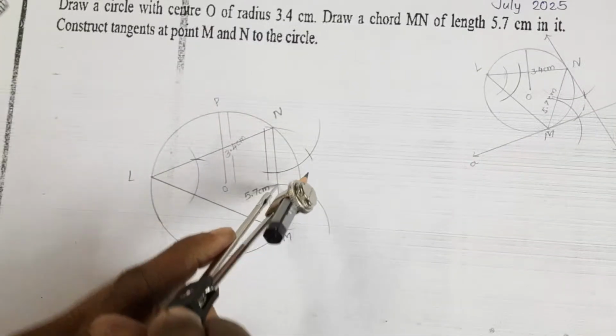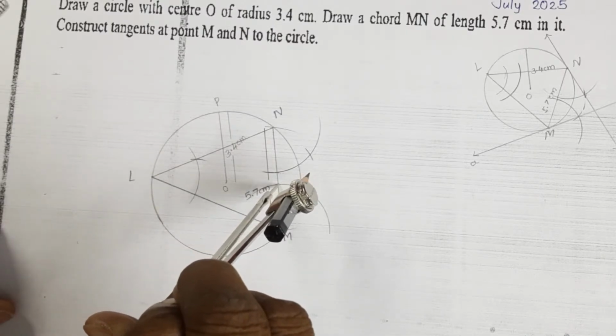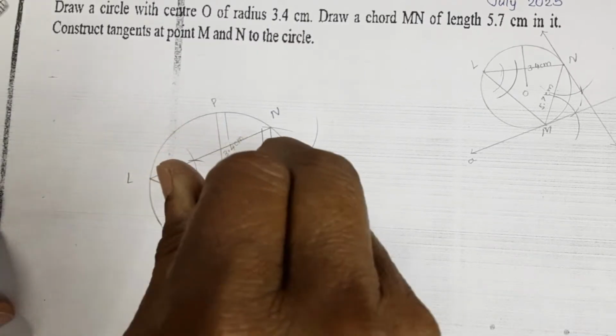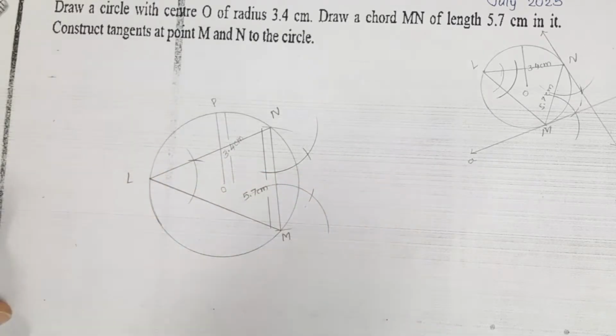Then from this second point you also make the arc and intersect the arc.